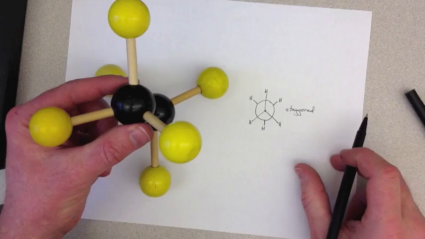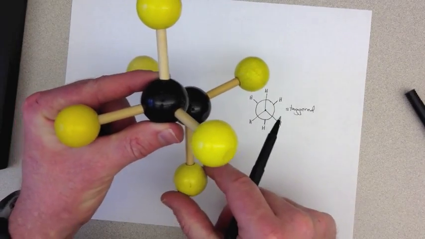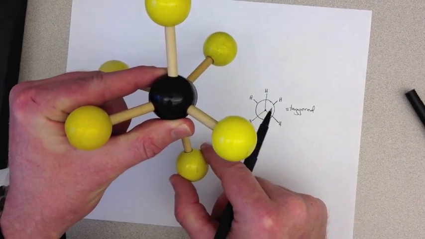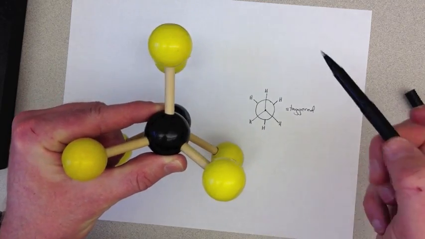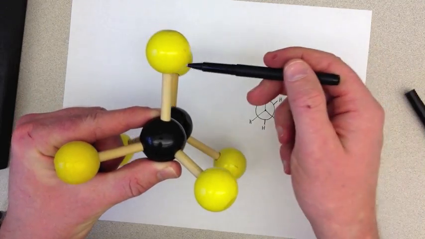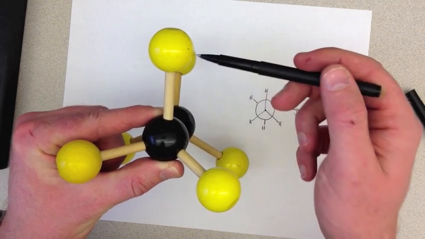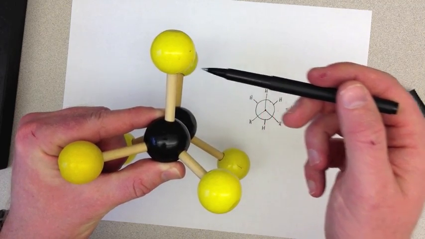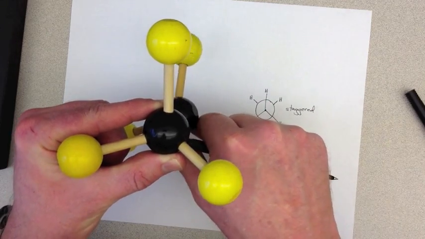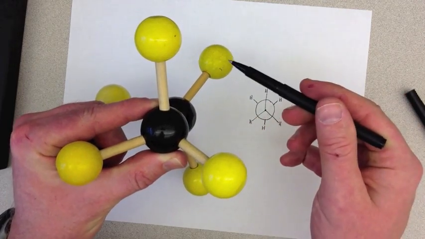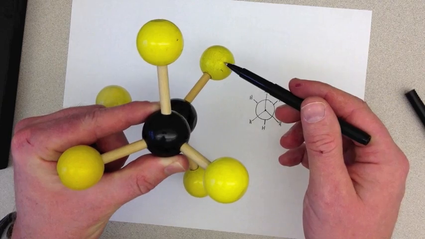You can imagine drawing other Newman projections which represent other conformations. Let's rotate that carbon-carbon bond to get sort of the opposite, where these hydrogens are lined up with each other. Okay, we call this an eclipsed conformation, and you can see why. Let's imagine this hydrogen on carbon 2 is the sun.